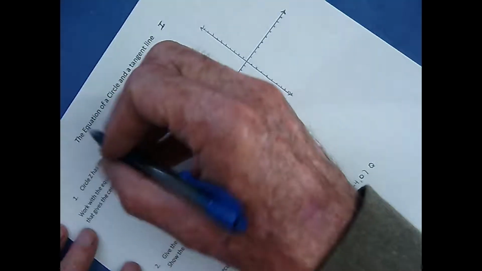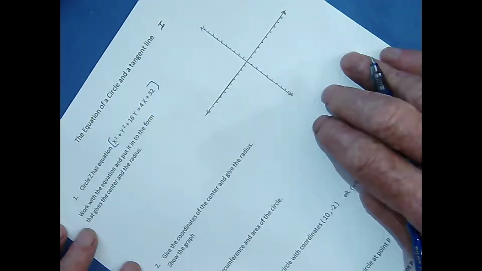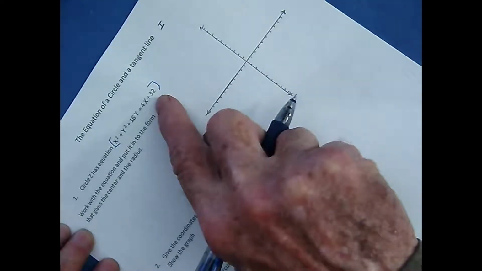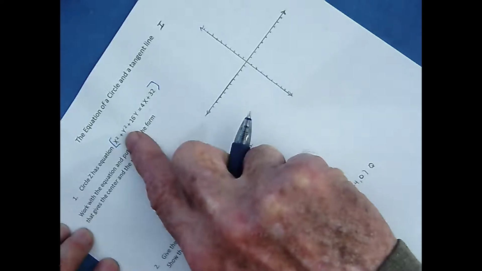We're going to find the equation of a line tangent to a circle. We begin with the equation of this circle. We're going to want to graph it, but it's not ready to be graphed. I don't know its center, I don't know its radius, I don't know much about it. Just because it has a sum of squares, x and y, I know it's the equation of a circle.